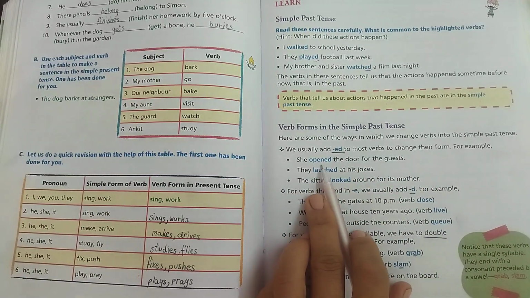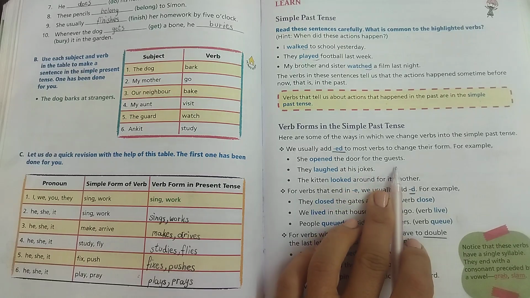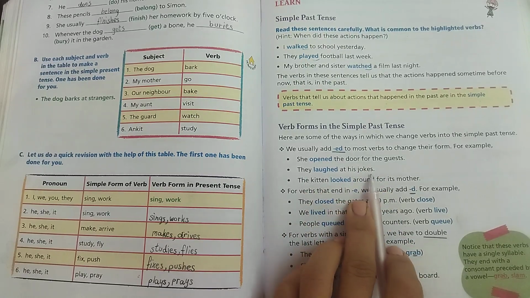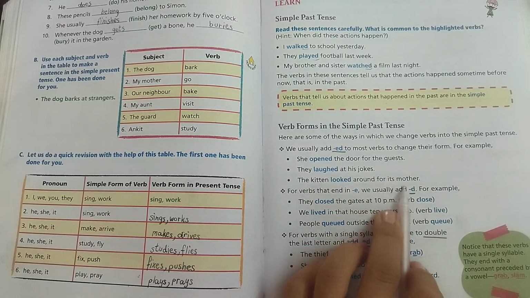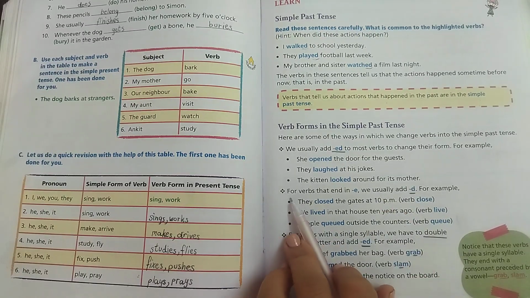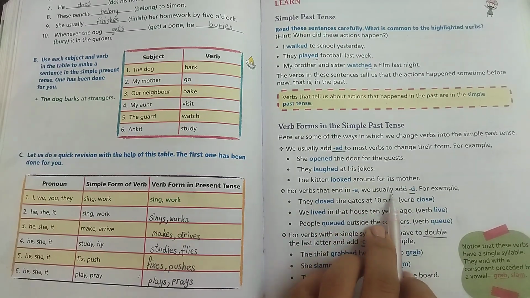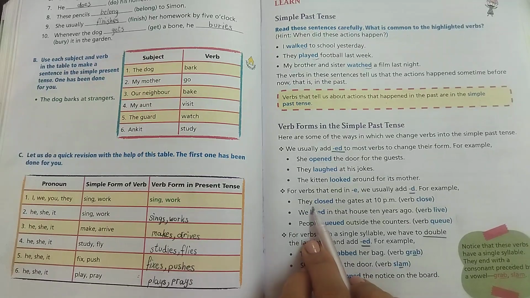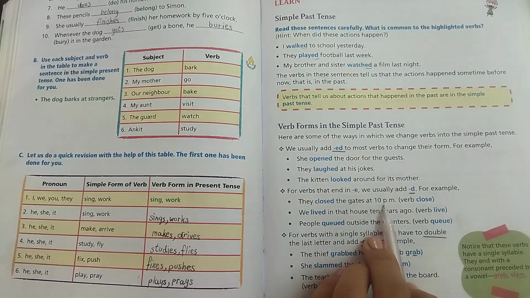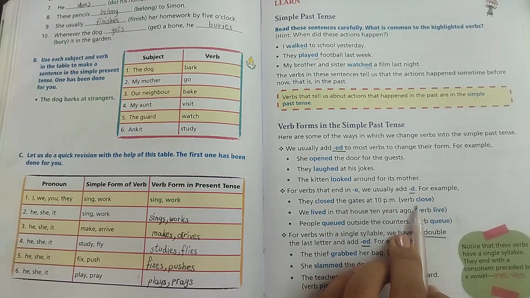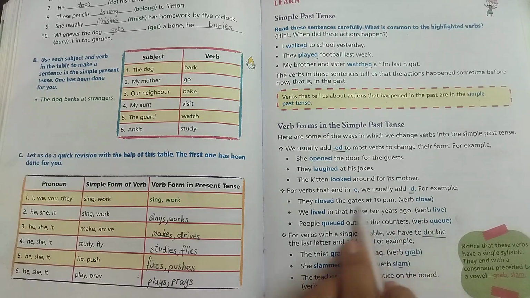For example, she opened the door for the guests. They laughed at his jokes. The kitten looked around for its mother. For words that end in e, we usually add d. For example, they closed the gates at 10 p.m. We will just add d.